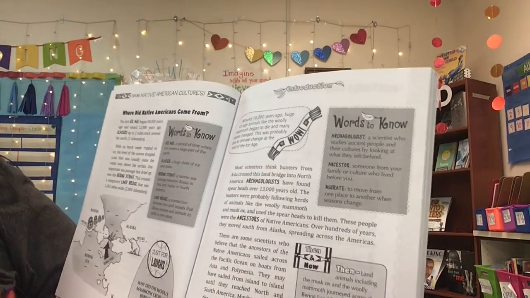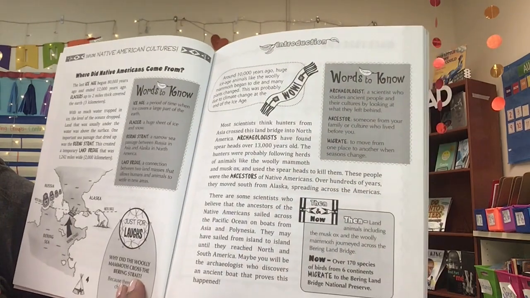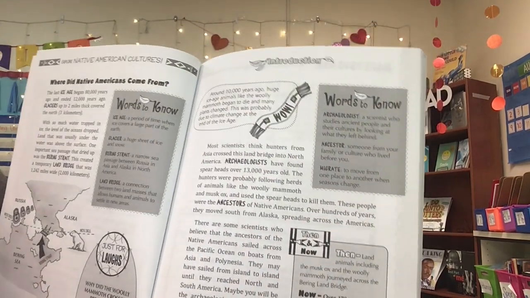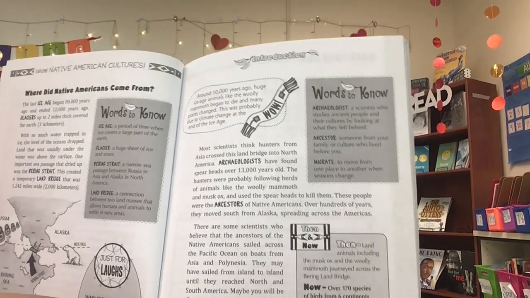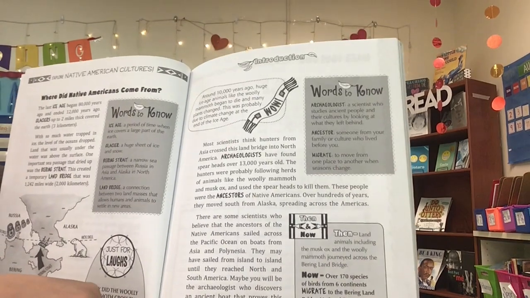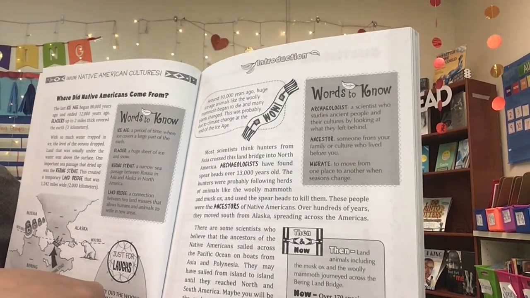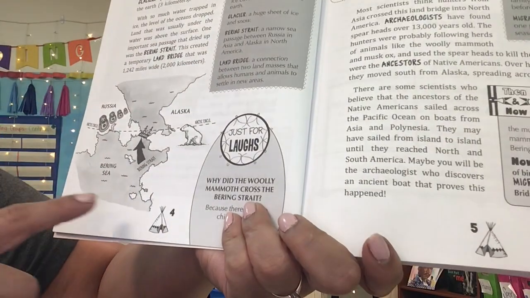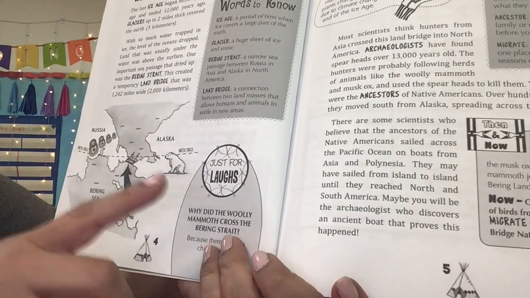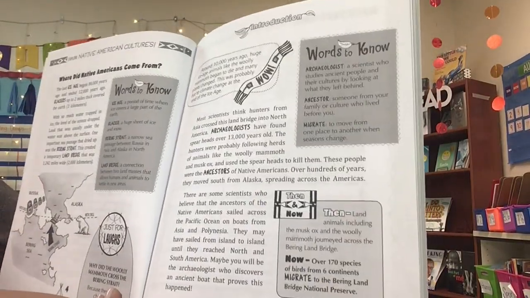So around 10,000 years ago, huge ice animals like the woolly mammoth began to die and many plants changed. This was probably due to the climate change at the end of the Ice Age. So I know there's that movie Ice Age. Well, Ice Age was a real thing. It really happened. So that's what they're talking about here. It says most scientists think that hunters from Asia crossed this land bridge into North America. So let's go back to the map real quick. So here is the Bering Sea, Russia, Alaska. So they're coming in from Asia and they're crossing into North America.